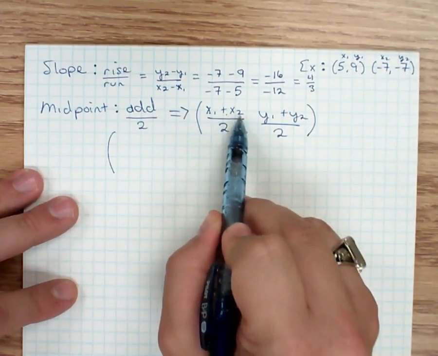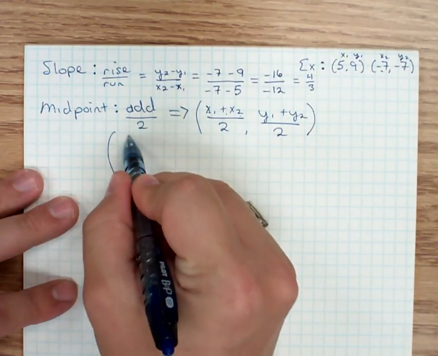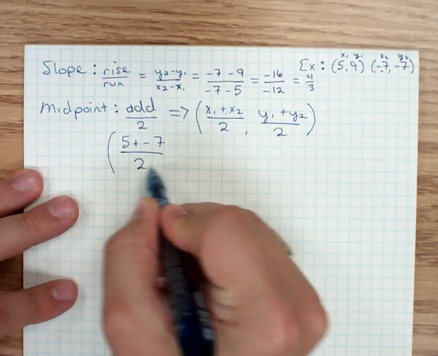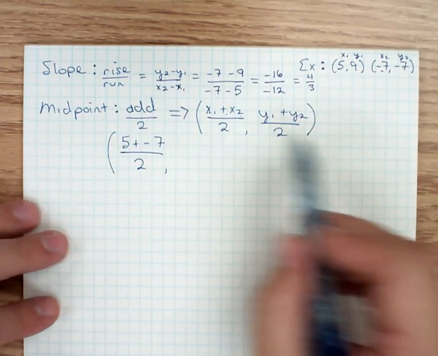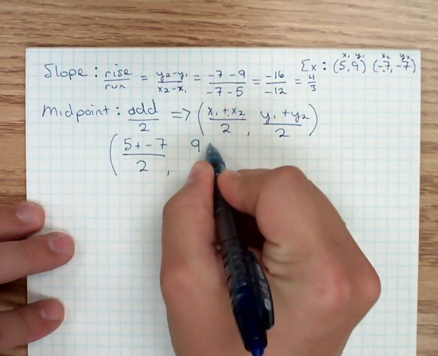So x1 plus x2 is 5 plus -7, right? So 5 plus -7 divided by 2. And then I add the y's, so 9 plus -7.